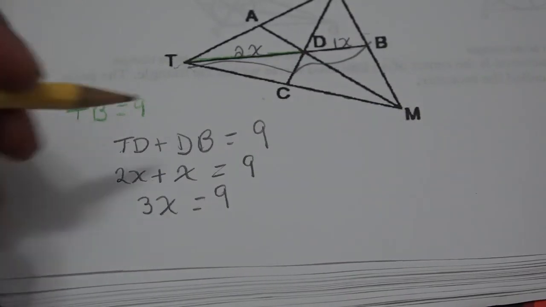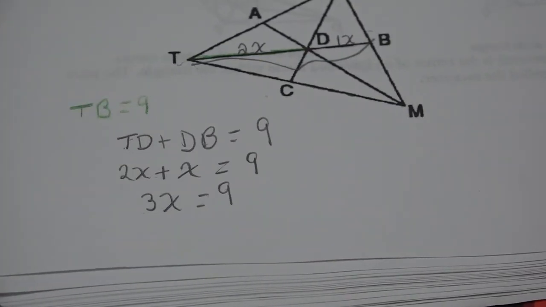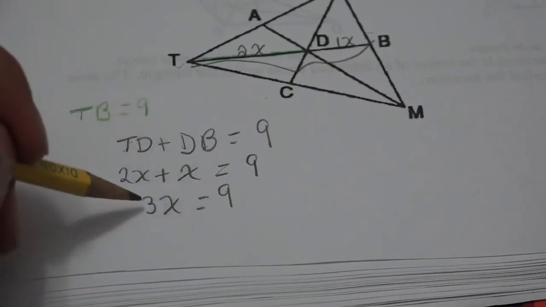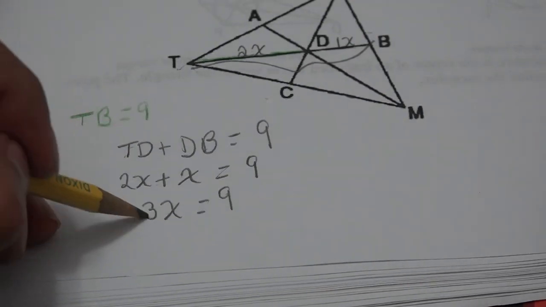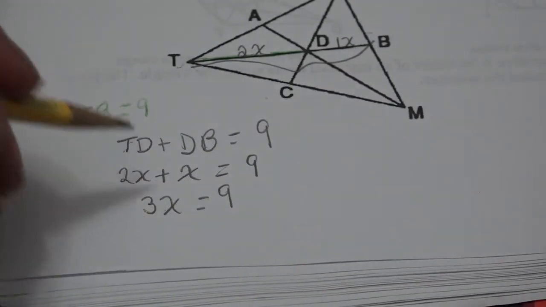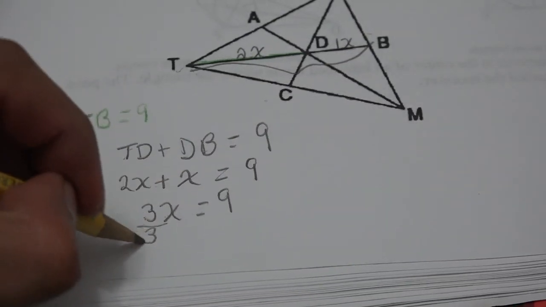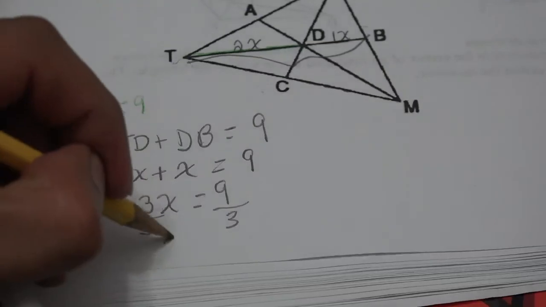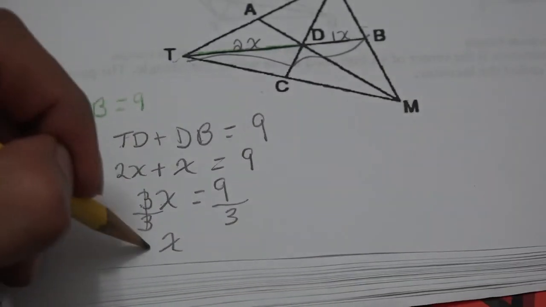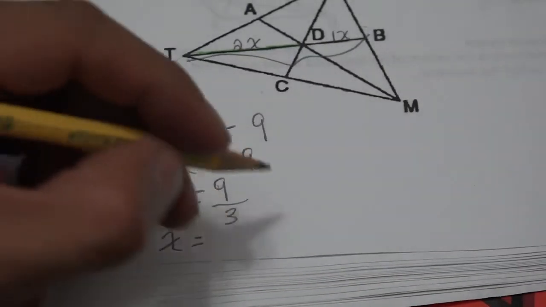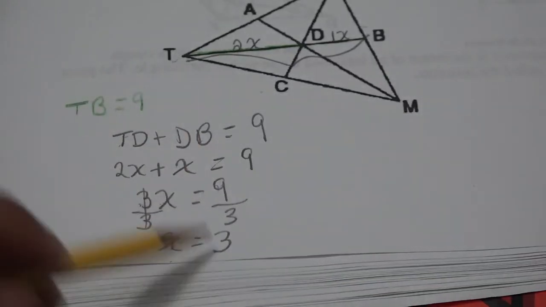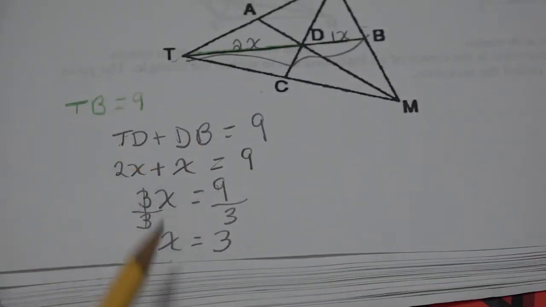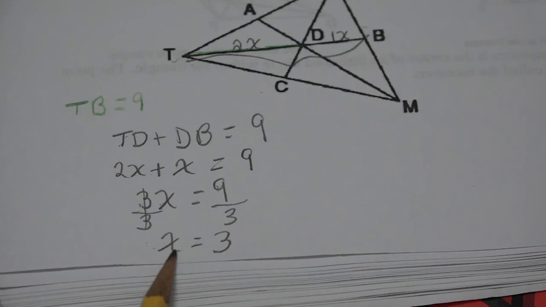Common sense. Okay then. Now, according to the laws of solving equations, 3 is multiplying x because it's 3 times x, it's 3x. So what I'm going to do is I'm going to divide by 3 on both sides. Okay? And when I divide by 3, 3 divided by 3 is 1, 1x. 9 divided by 3 is 3. X is 3. To begin with, let us see what x represents.